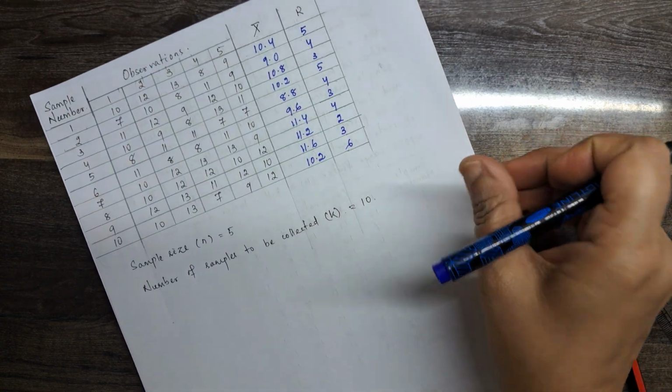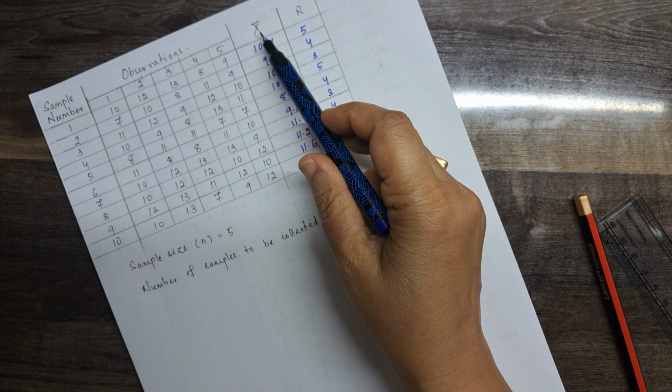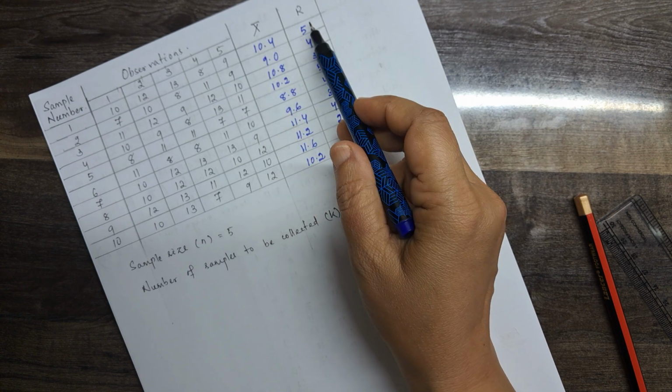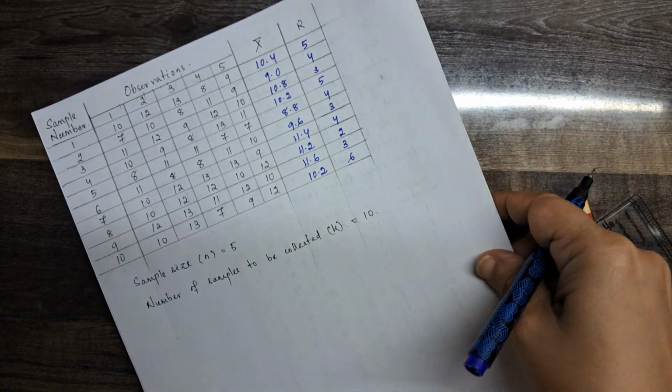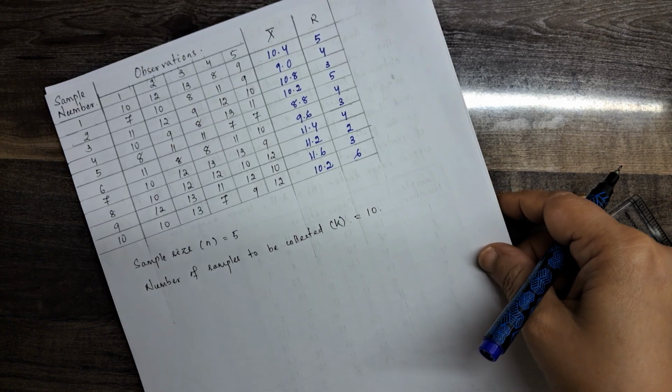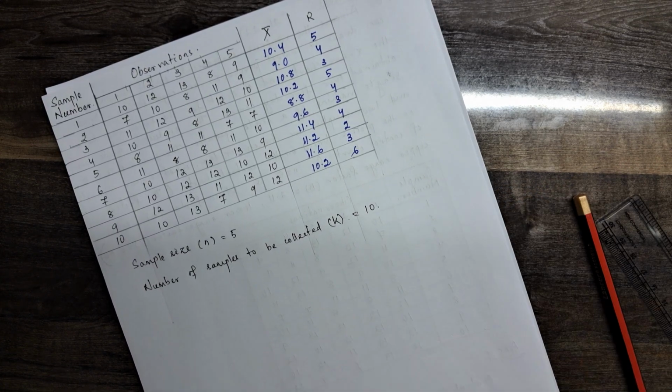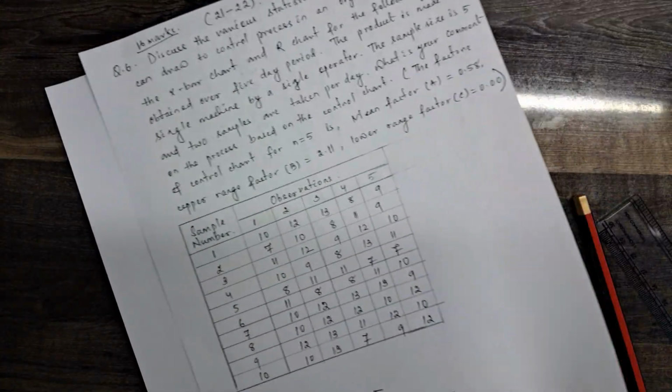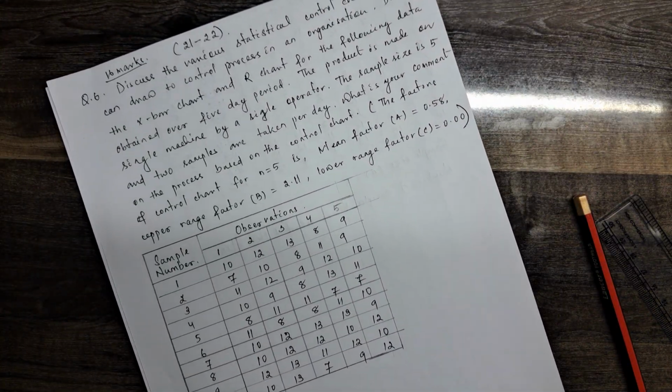So now we got the x bar value and the range, that is the mean and the range. So next, what do we need to find? To calculate the upper control limit and lower control limit, what do we need? We need x double bar plus A2 R bar.